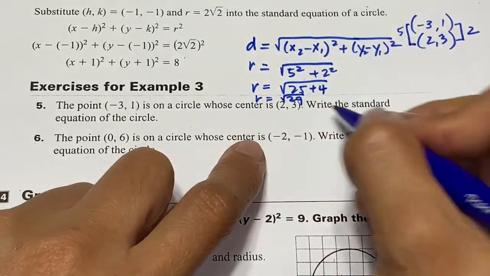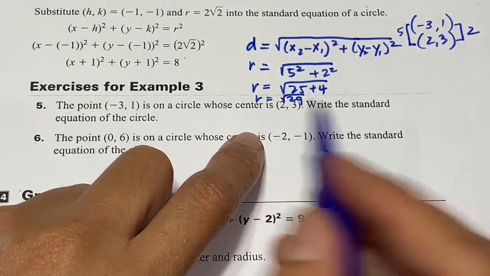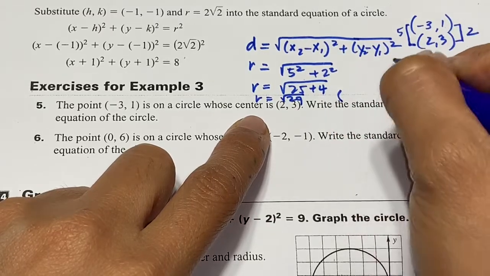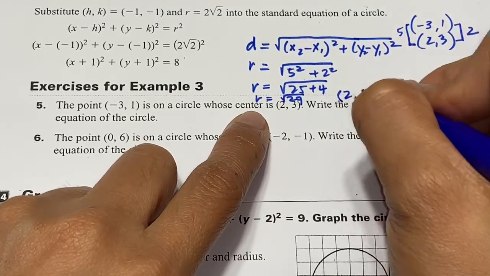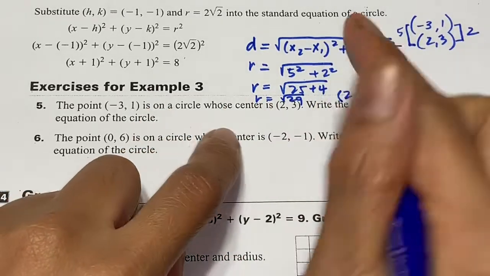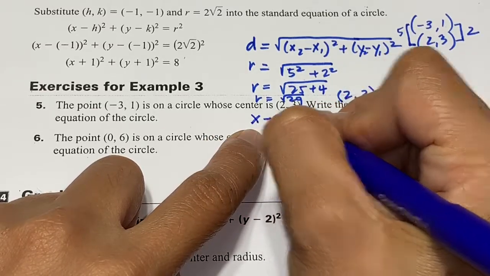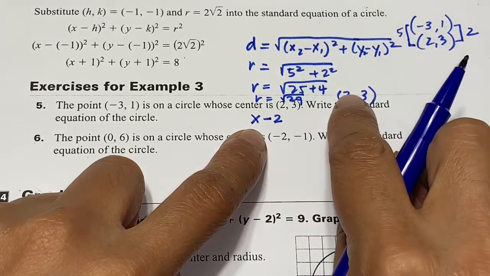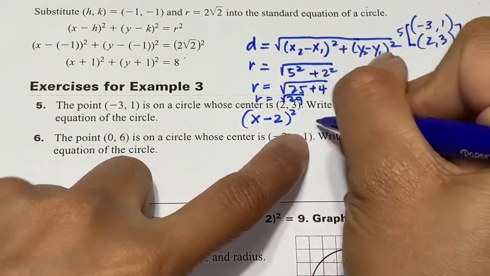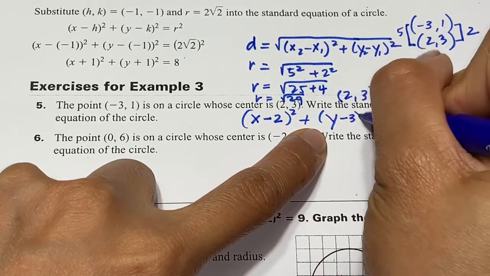Okay, so if r equals square root of 29, and our center is 2, 3, you have to plug it into the formula. They want the equation. It's the same thing. x minus the x-coordinate. This one's, see that? It's a +2. So when you put it in, it's a -2, squared, plus y, it's +3, so it becomes a -3 squared.